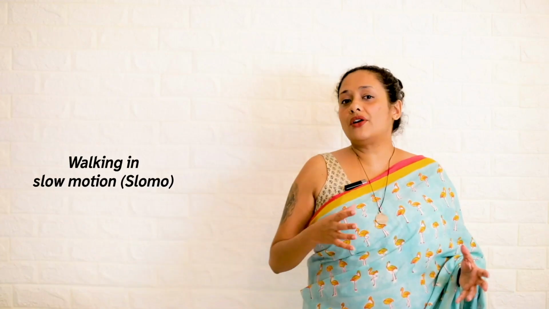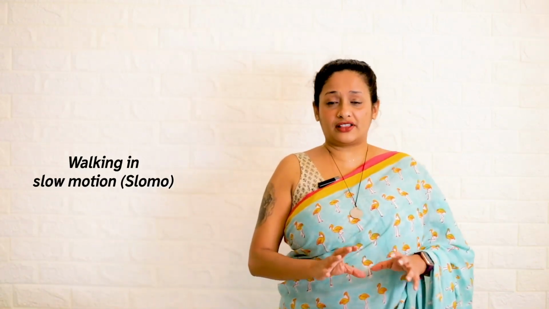The next signal I'd like to talk about is dogs walking in slow motion. Now, that is different from the stalking that they do. When they're stalking, you're going to see that incredible shoulder action, and they go down a little bit. That's not what we're talking about here. It's normal walking, but they tend to do it in slow motion.